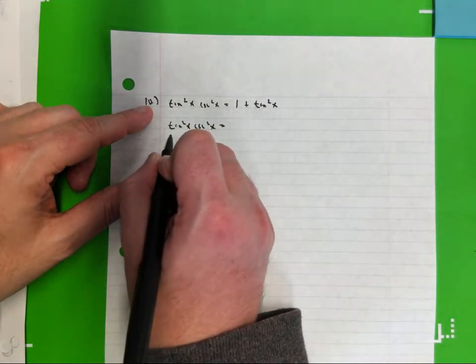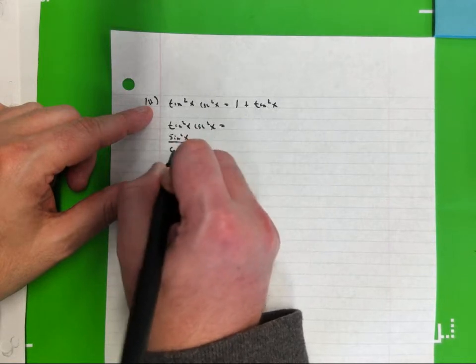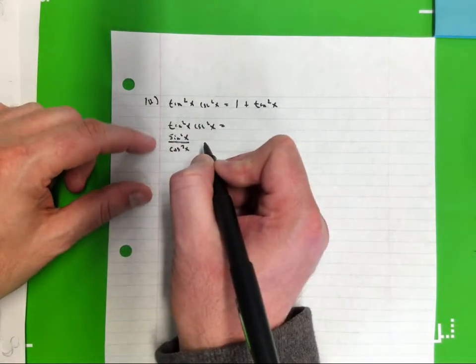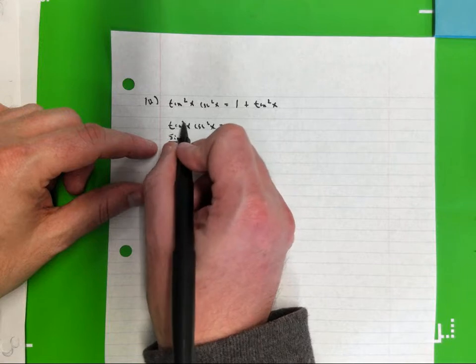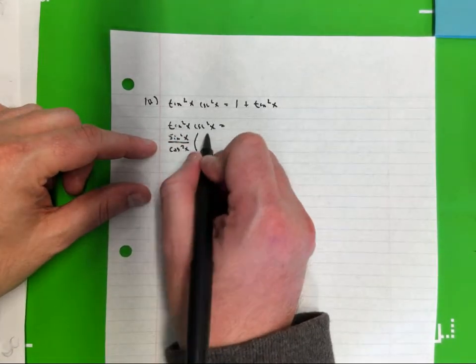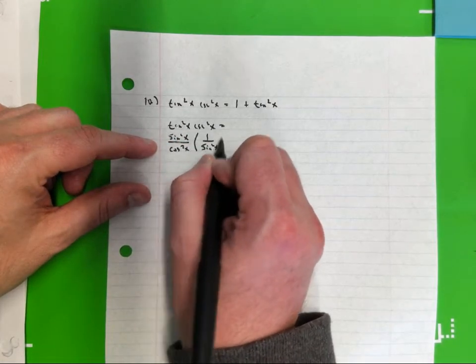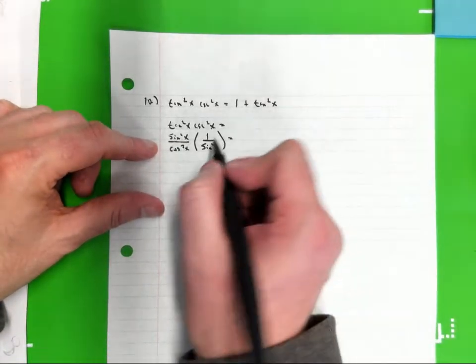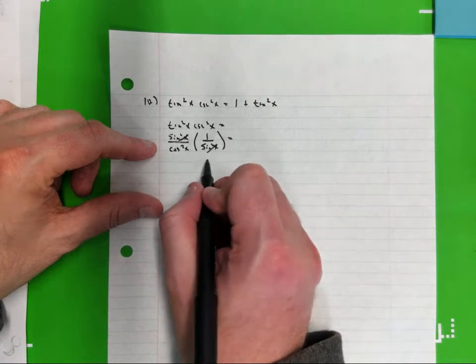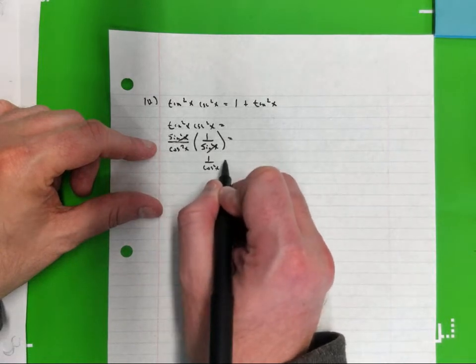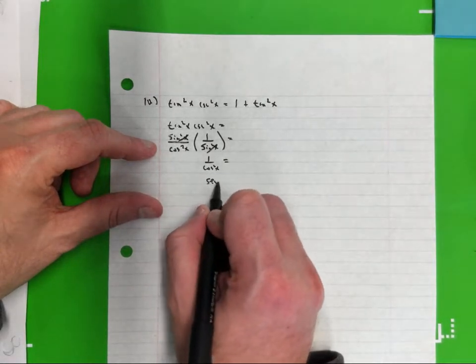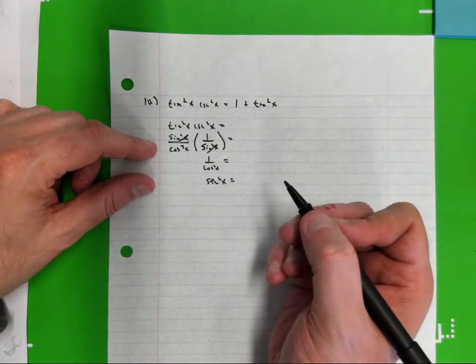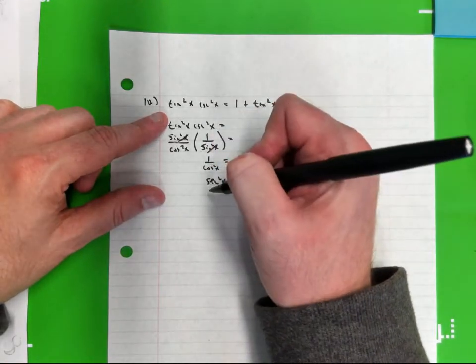Tangent squared can be rewritten as sine squared x over cosine squared x. I have to put square on both of them because that's tangent squared, times your 1 over sine squared. These two cancel out. I'm left with 1 over cosine squared x, and that is equal to secant squared x. Well, I've shown that this side is equal to secant squared.